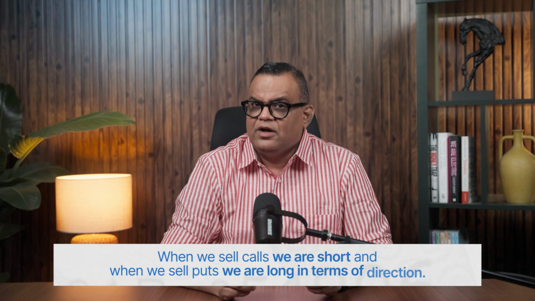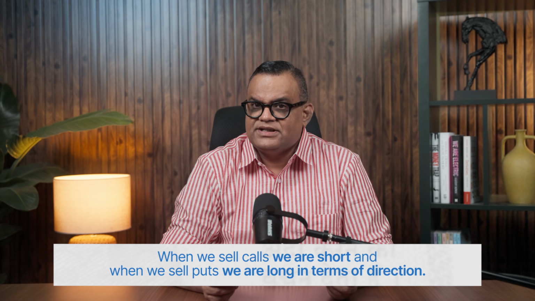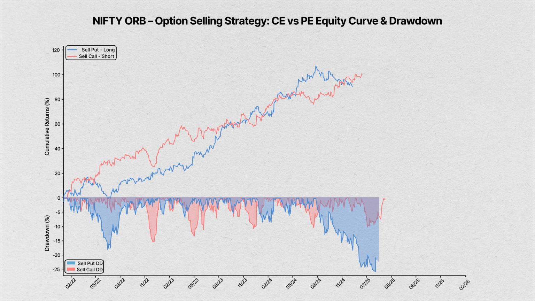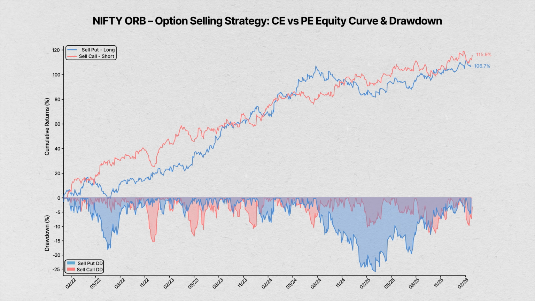Like we did in option buying, let's look at which side performs better in option selling. Now, just to reiterate, when we sell calls, we are short in terms of direction, and when we sell puts, we are long in terms of direction. Now, if you look at this chart, again surprising because I expected puts to perform better as they are generally priced higher. But like option buying, where buying calls offered a smooth curve, even here, selling calls offer a smoother equity curve compared to selling puts.